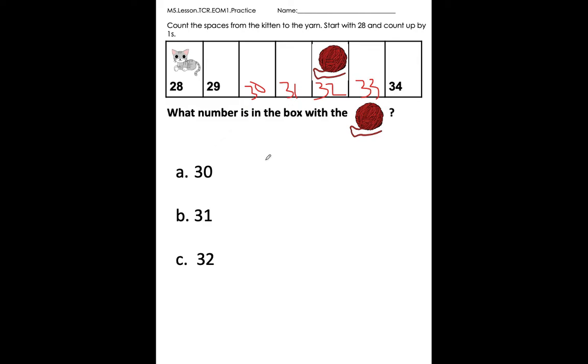So the question is, what number is the box with the red yarn? All right, now you don't have a picture of red yarn on your paper, but you can help me identify this on mine. So here we see that this little box has the red yarn. And what number did we write there? We wrote 32. Okay? How'd you do?